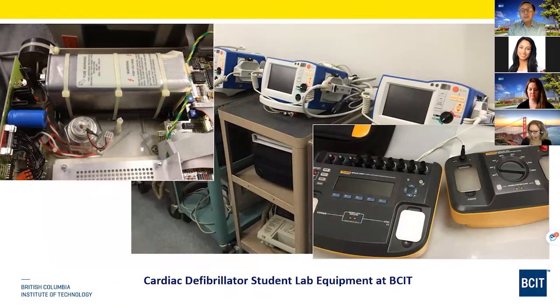Again, these are some other labs that you may recognize. These are defibrillators. You quite often see these in videos and movies. Why not? Right? These devices are used if people suffer from a heart attack. This device is used to sort of revitalize the heart of the patient. So we have a number of these. These are current units that are being used in the hospital. So our students learn how they work.